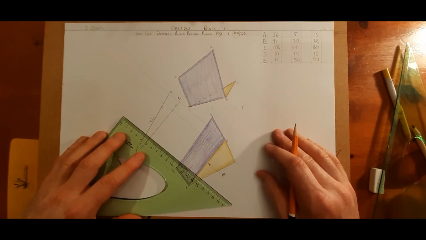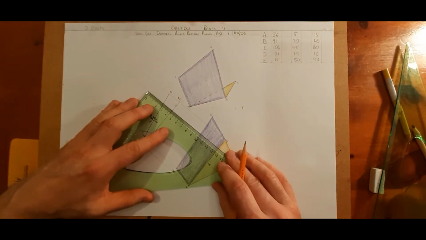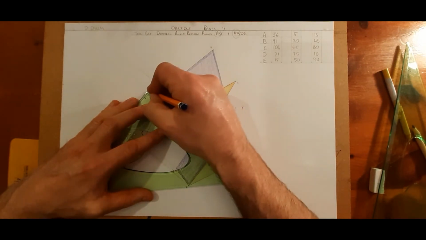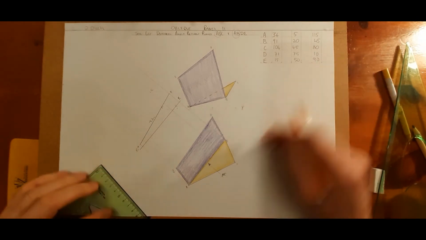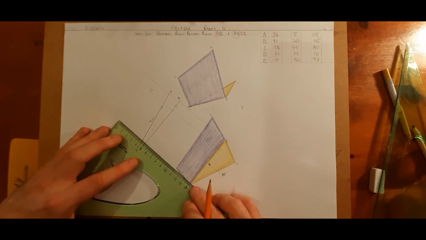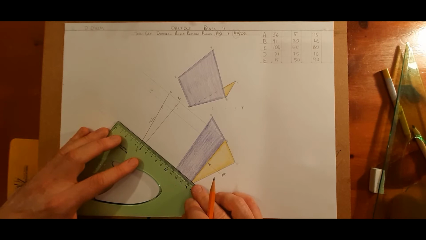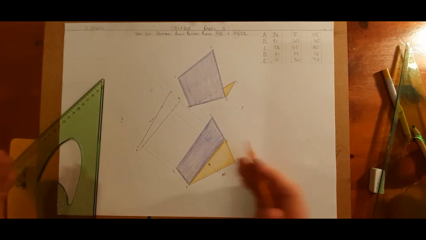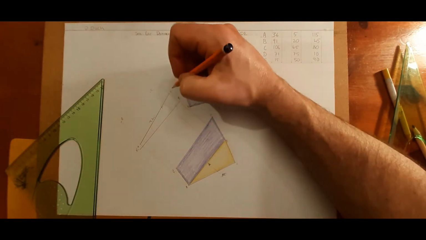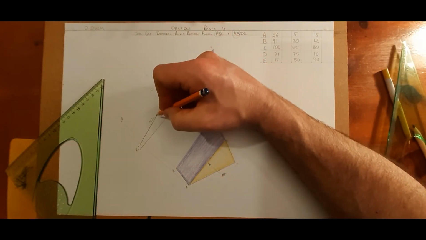I took C at a height of 45. And E has a height of 50. Now you can take any 2 points, it doesn't matter at all which ones you bring with you. You could bring them all, but there's no point.